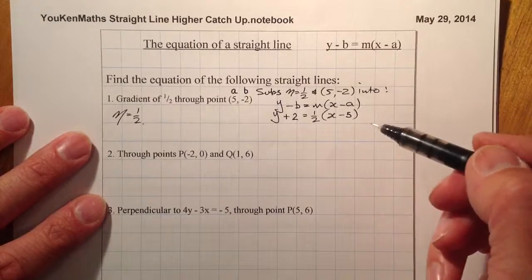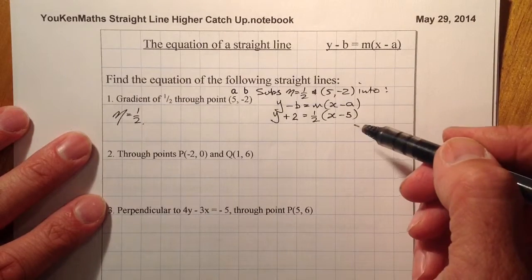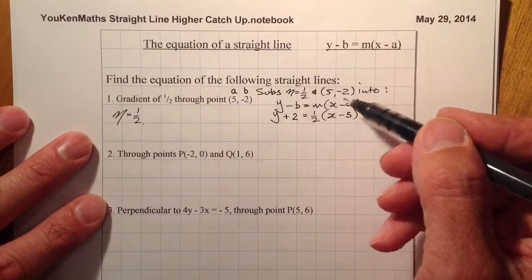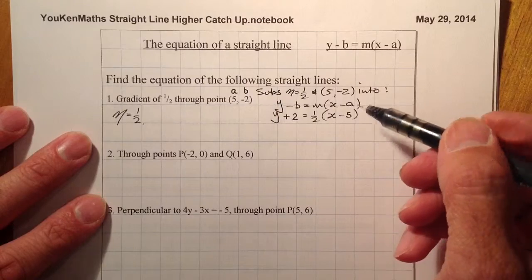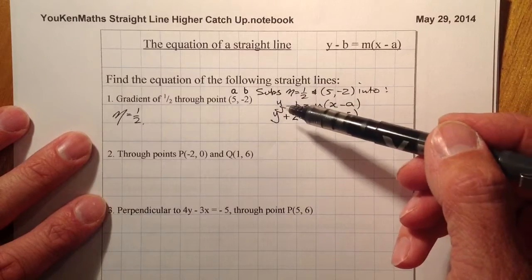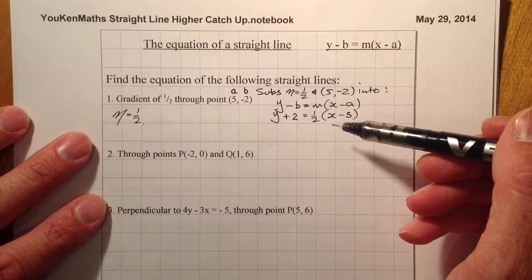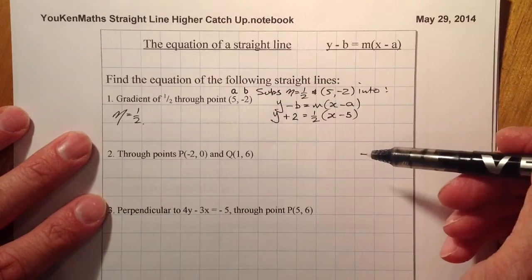I'm going to prepare this as if I'm going to be doing some simultaneous equations afterwards. So I'm going to try to get rid of the half and tidy it up. I'm probably going to leave it in the form y plus x is equal to the number on the right hand side of the equation, which is the way I'll leave it for simultaneous equations.